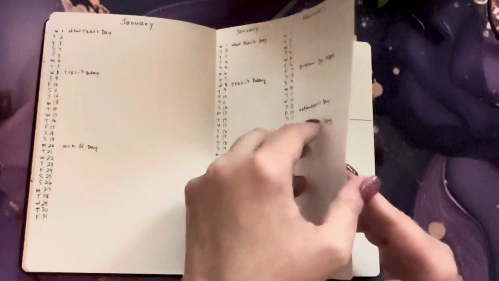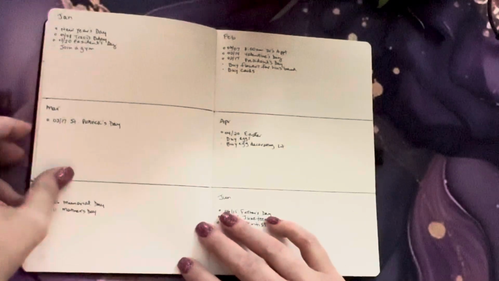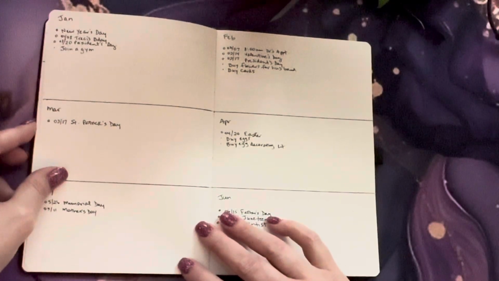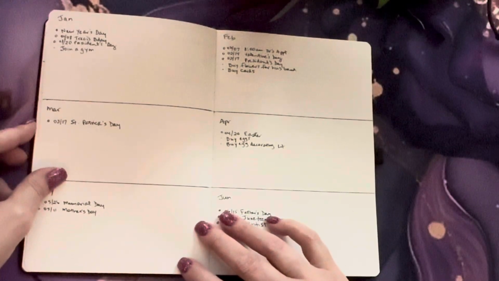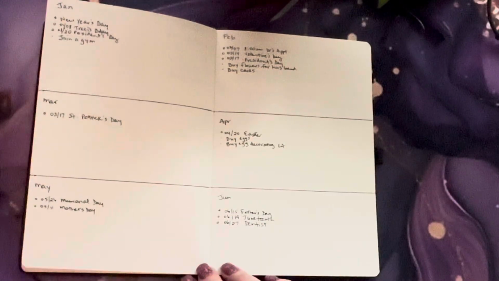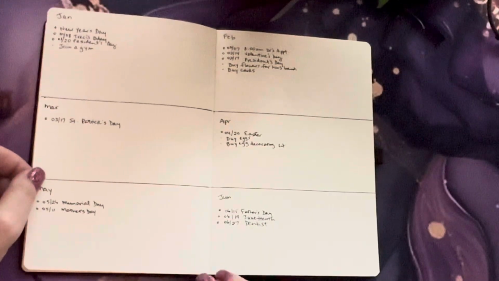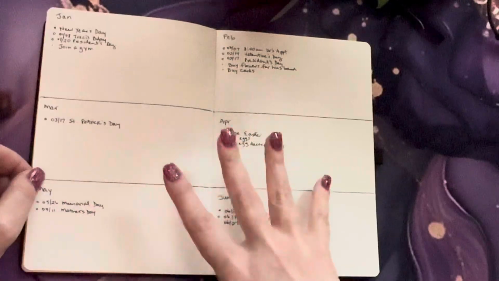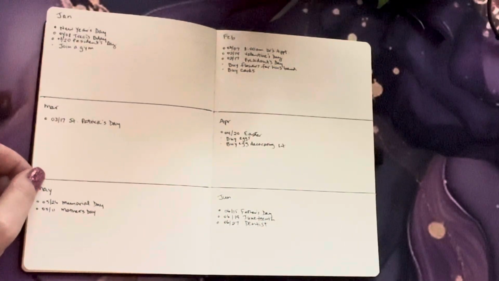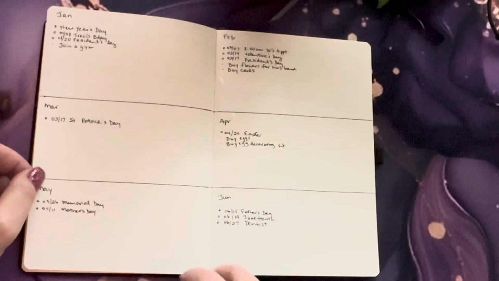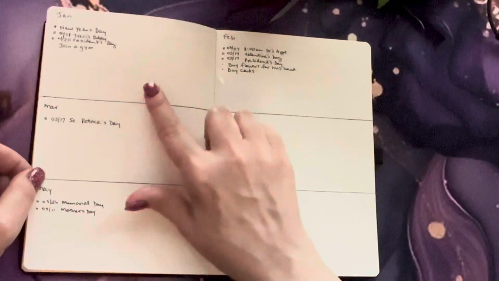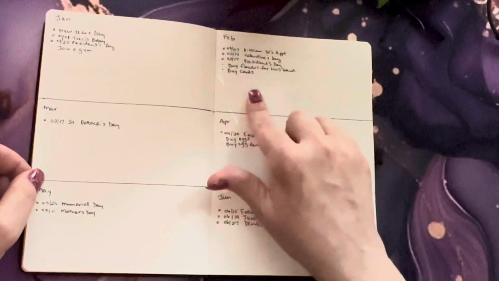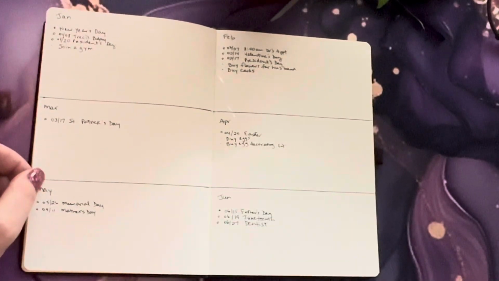The next future log I would like to go over is the 3 months per page horizontal. This is an example here of the 3 months per page horizontal. You'll notice that you have 6 months on 2 pages, and you would track your months horizontally. You could go January, February, March, April, and so forth.